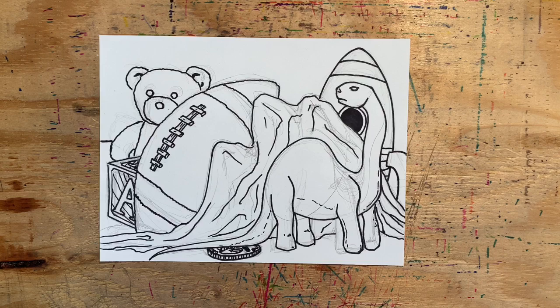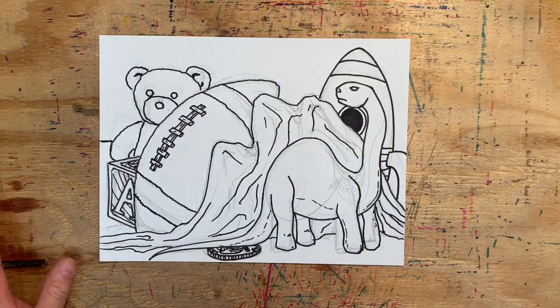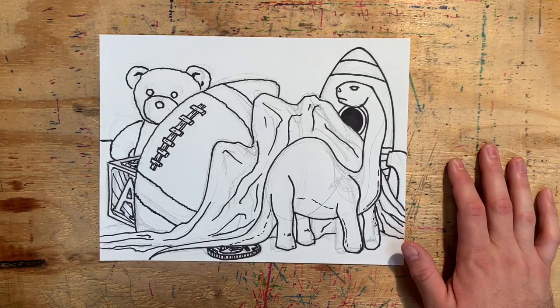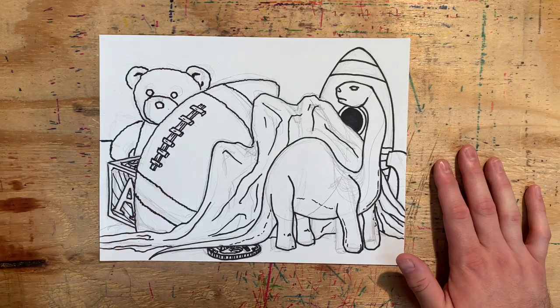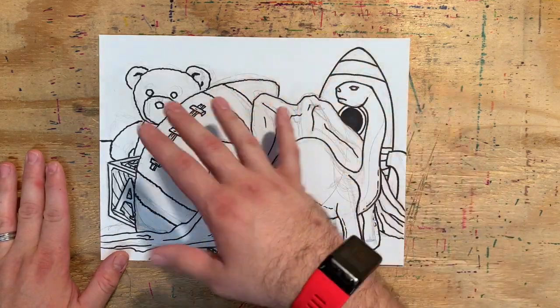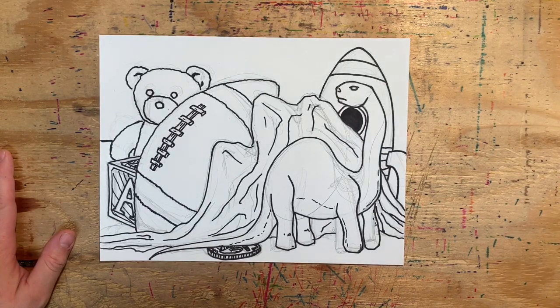All right, so everything is traced in now. Now I'm just gonna add colors and probably some shadows and try to make it look as realistic as I can. I did something that you don't have to. Like I said, I thought of a theme. So I was thinking of these old toys that you might get rid of when you get older.